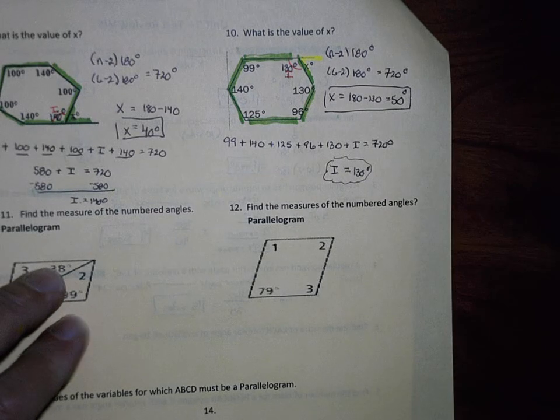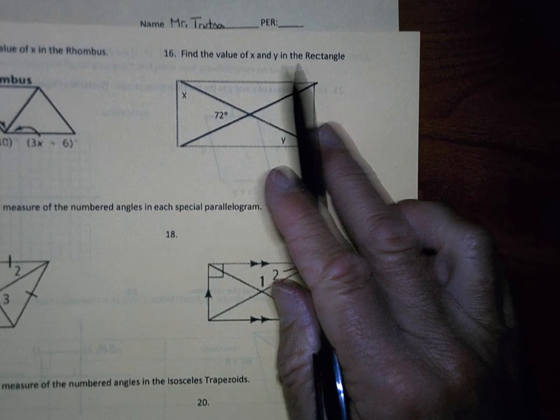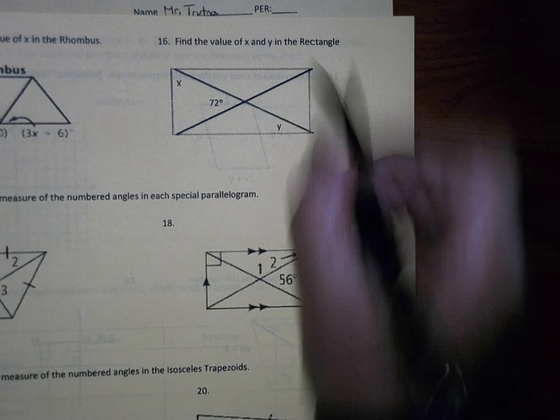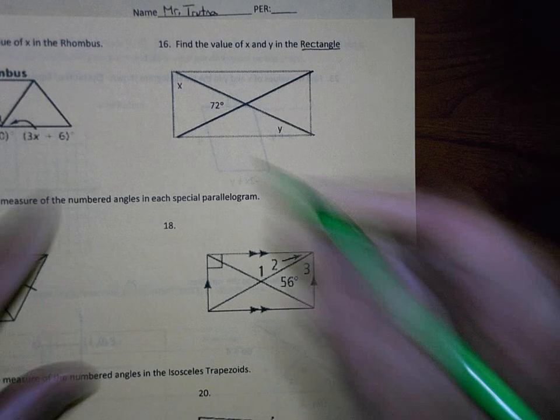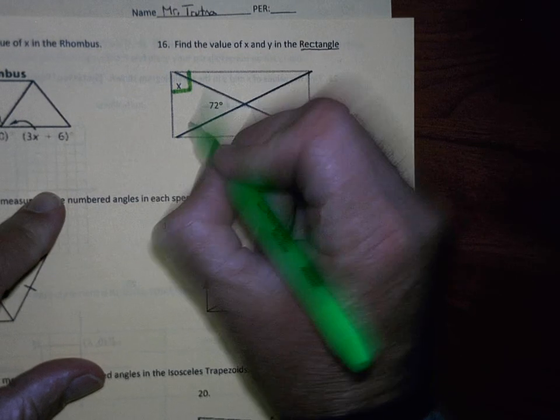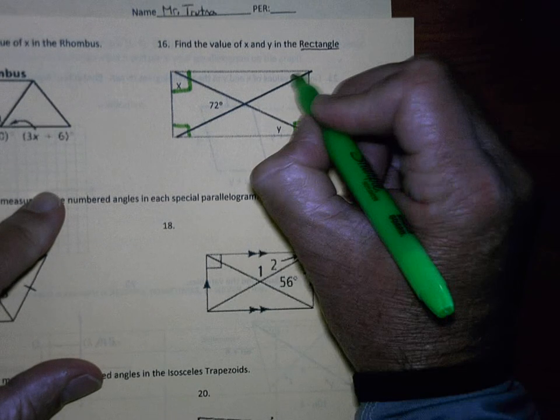All right, the next problem, we're going to skip all the way over to number 16. And number 16 says, find the value of x and y in the rectangle. Okay, so this is a rectangle right here. We're told this shape is a rectangle. So what do we know about a rectangle? Well, one of the things we know about a rectangle is that all the angles are 90 degrees. Okay, so every single one of the 4 angles in a rectangle is 90 degrees.